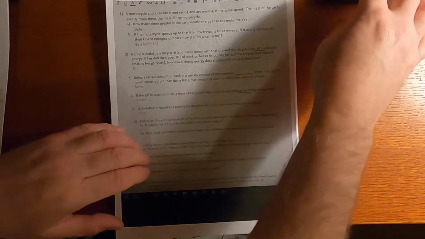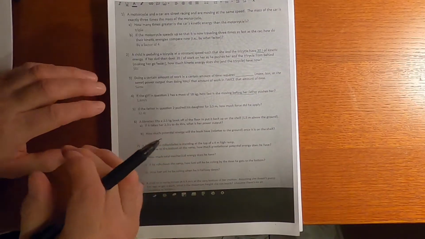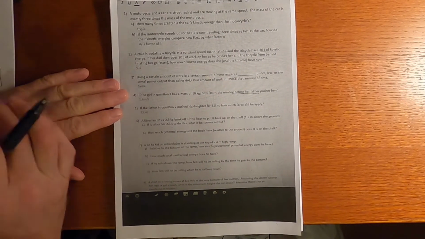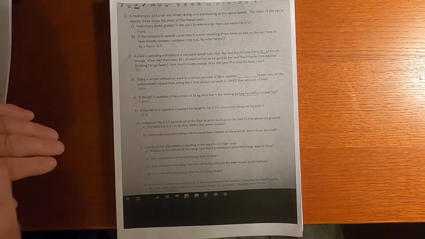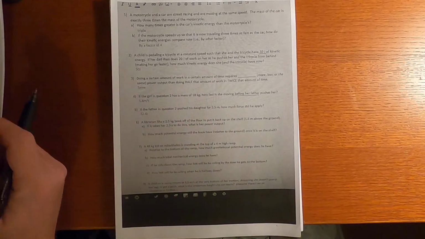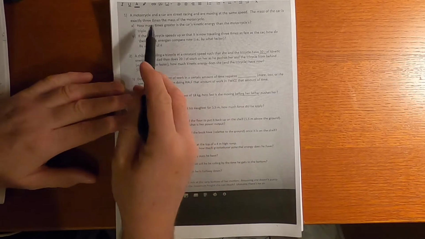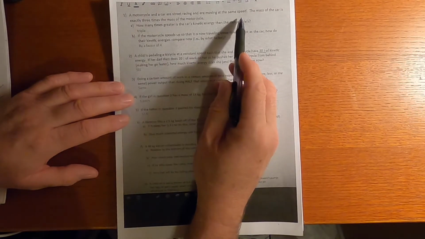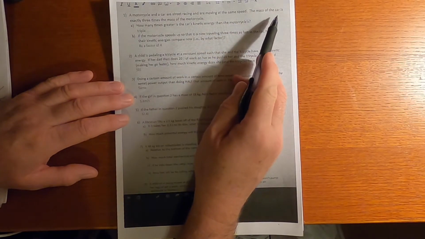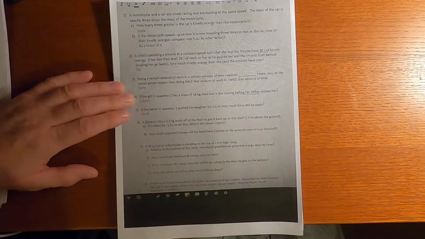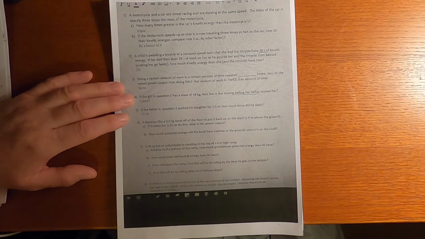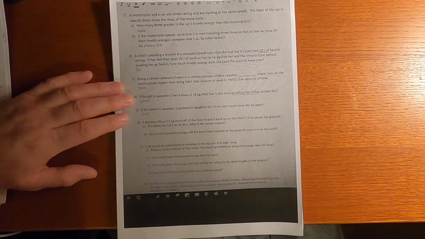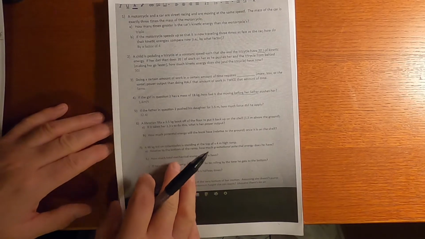Okay, today's problem has to do with energy, and this is a mishmash of different problems, so we're going to try to handle them. The first one: a motorcycle and a car are street racing and moving at the same speed. The mass of the car is exactly 3 times the mass of the motorcycle. A, how many times greater is the car's kinetic energy than the motorcycle's?